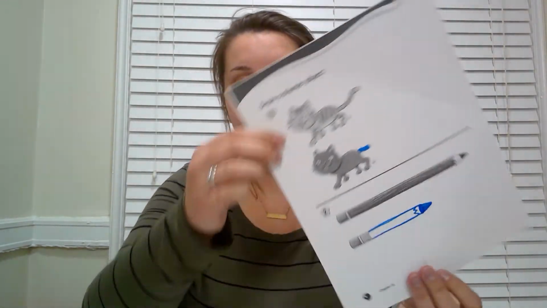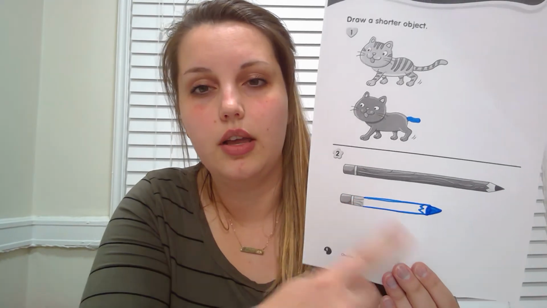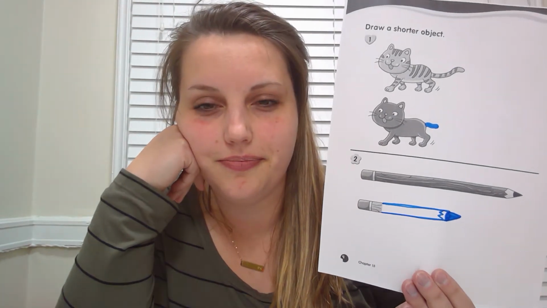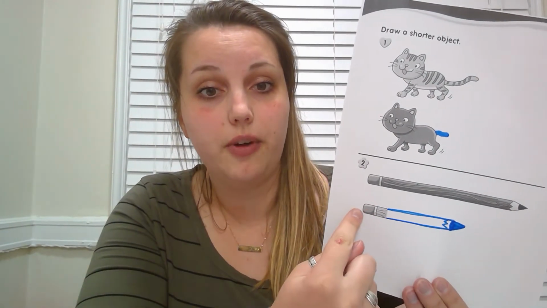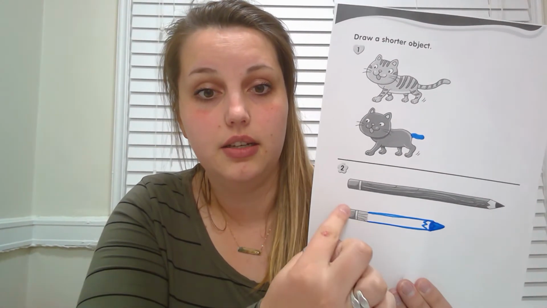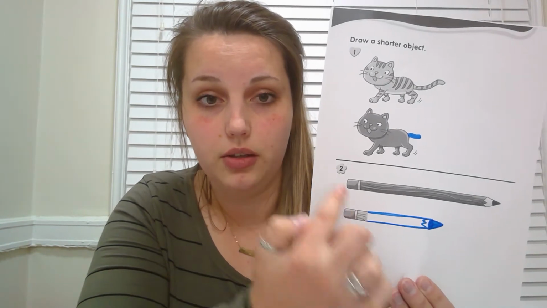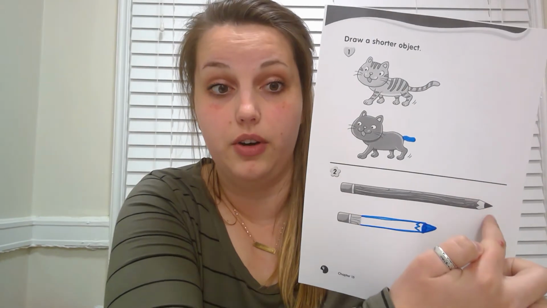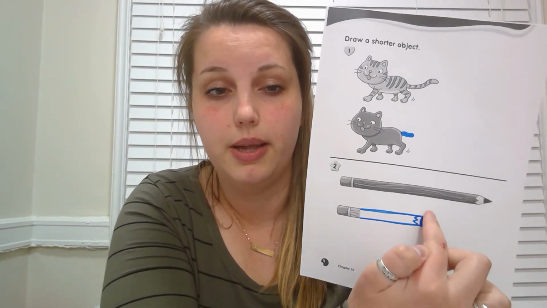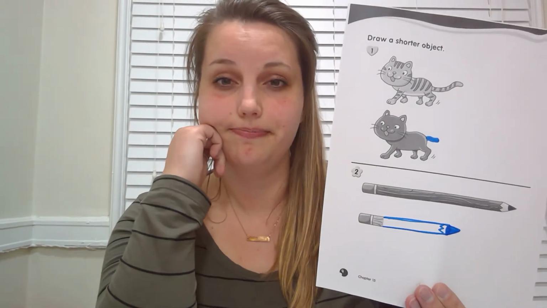Okay, so please show me your shorter pencils that you drew. There we go. Can I please see your pencils? Yeah, shorter pencils. Very nice. So you can see from this end to this end, the length of my pencil is shorter than this pencil because this pencil ends all the way over here, whereas this pencil ends over in this end.